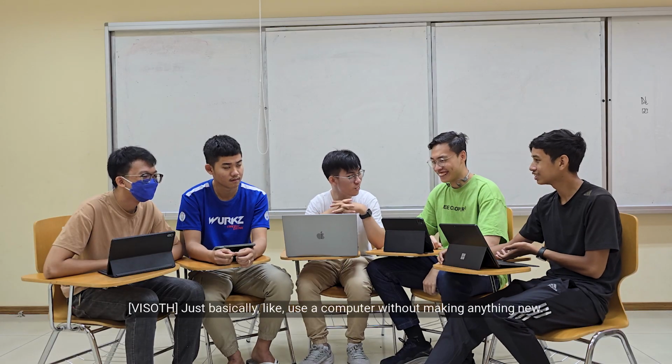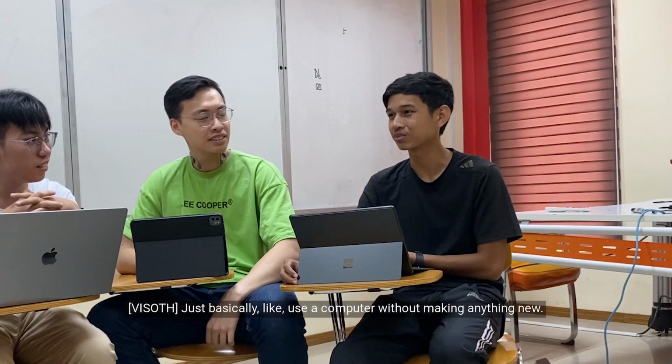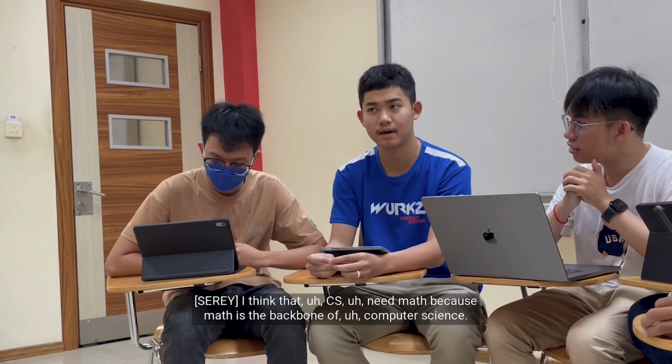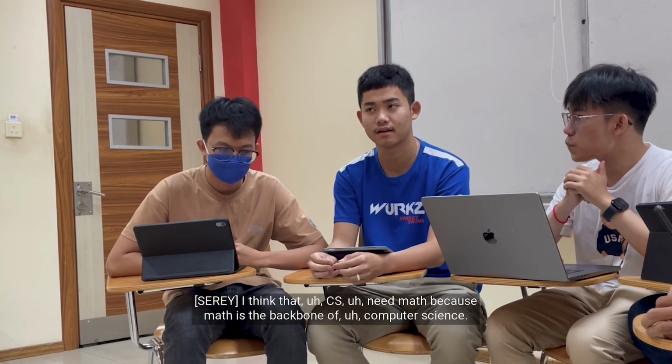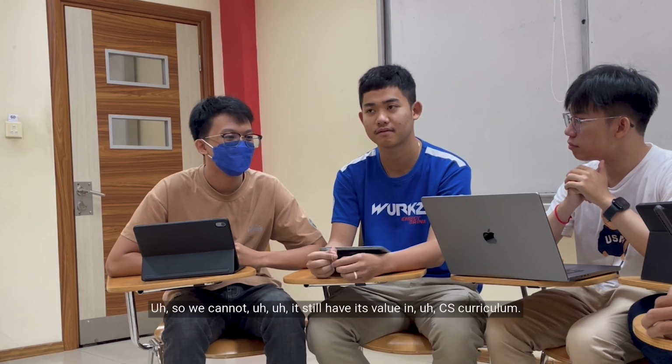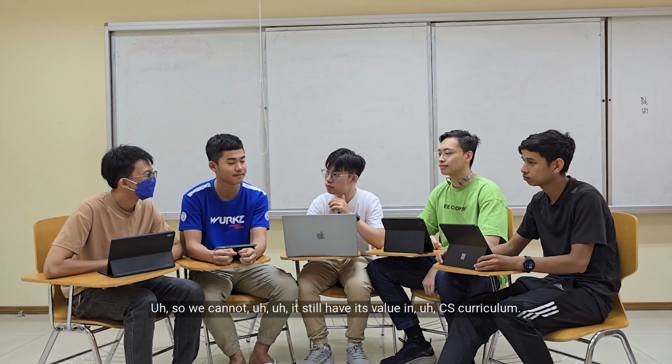Isn't that true? Yeah, just basically use a computer without making anything new. Yeah, absolutely. Solving new problems. I think that CS needs math because math is the backbone of computer science. So it still has its value in the CS curriculum.